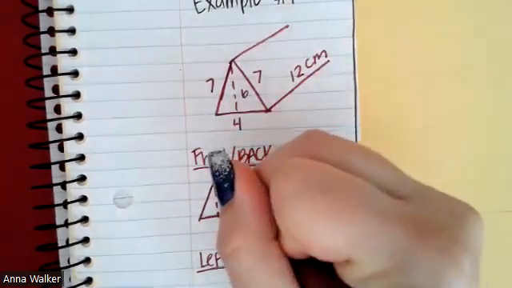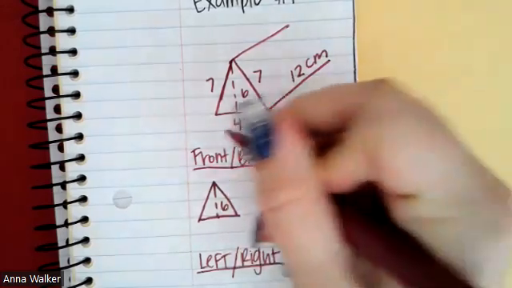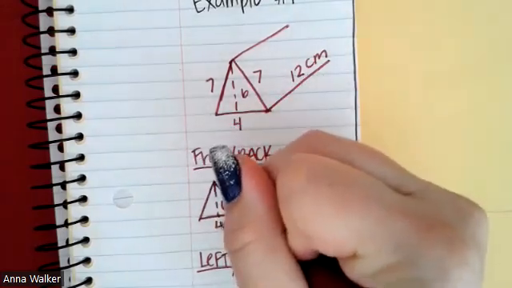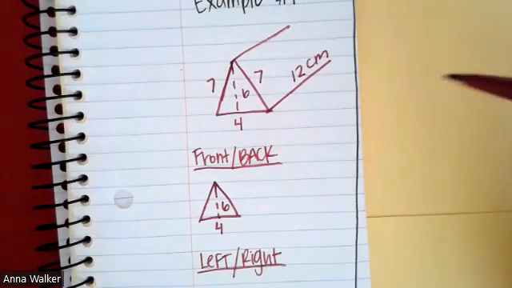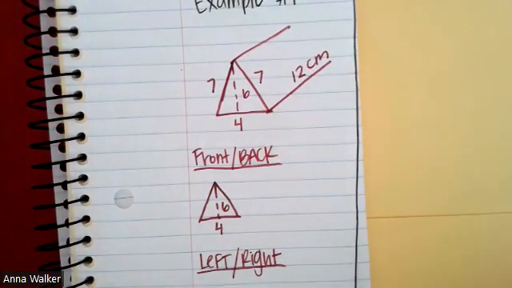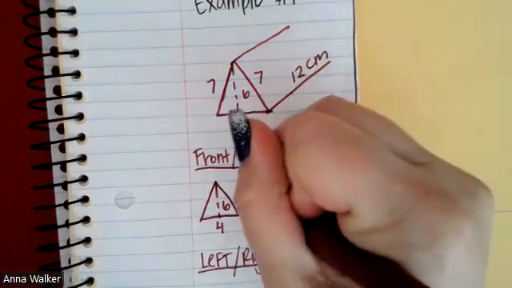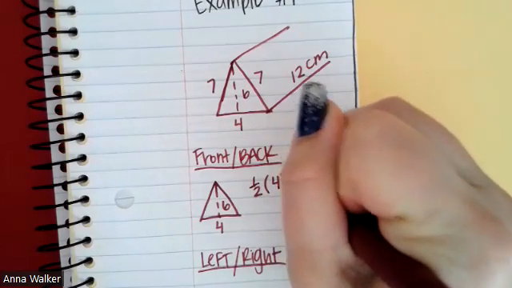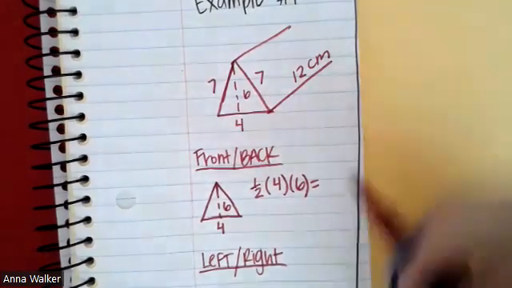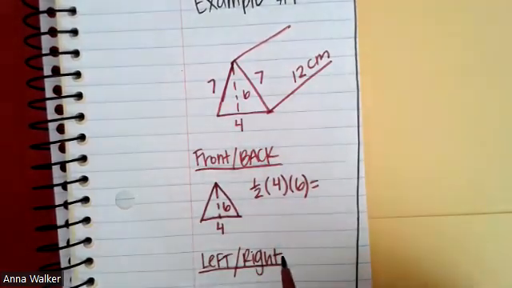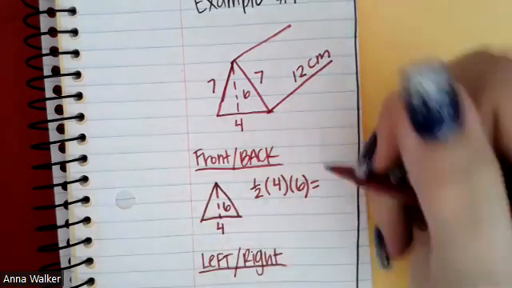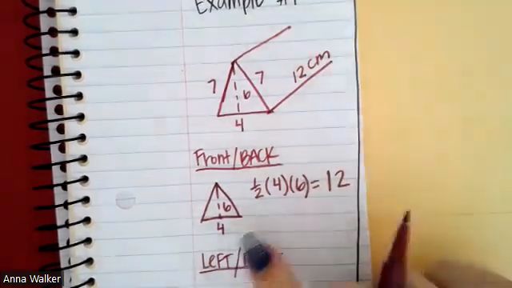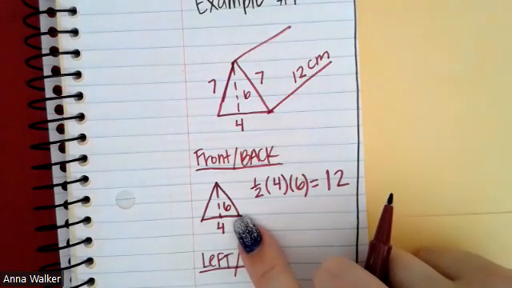Our height is going to be 6, and our base is just going to be 4. Those measurements of 7, we don't need to find the area of this triangle. So I'm just going to plug into my formula: 1/2 my base of 4 times my height of 6. That's equivalent to 1/2 of 4 times 6, which is 24. 1/2 of 24 is 12. So the area of one of these triangles is 12.